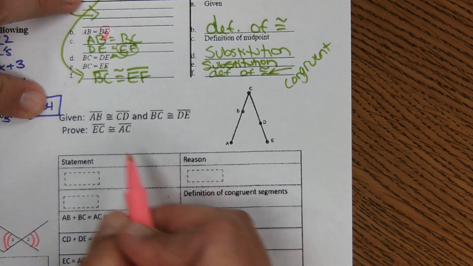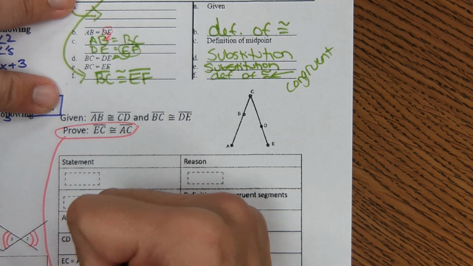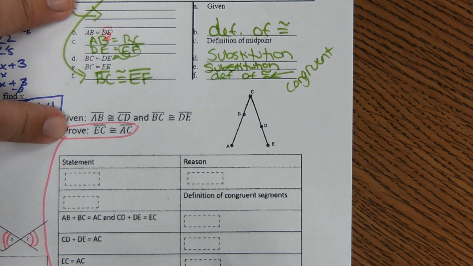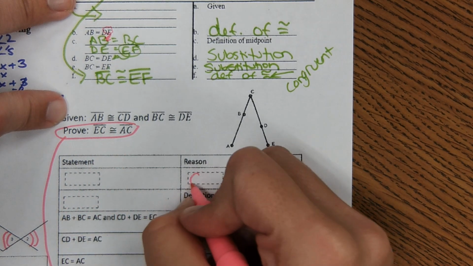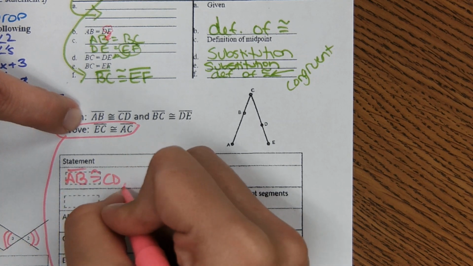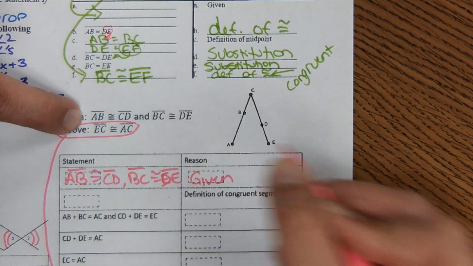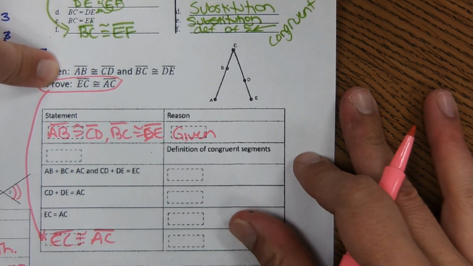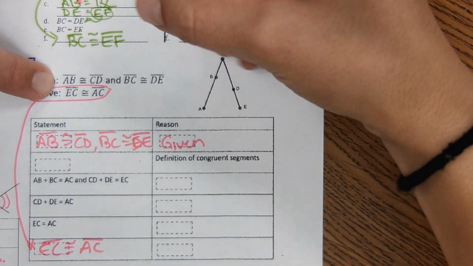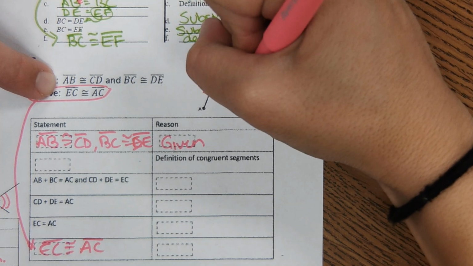First things first, plug in your given and your proof statement. So let's see, prove goes down here: EC is congruent to AC. And then the given goes right here: AB congruent to CD, and BC congruent to DE. You have it. And I'm going to mark on here too that AB is equal to CD and BC is equal to DE.